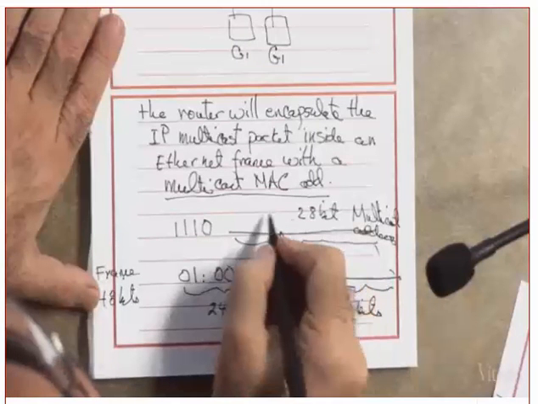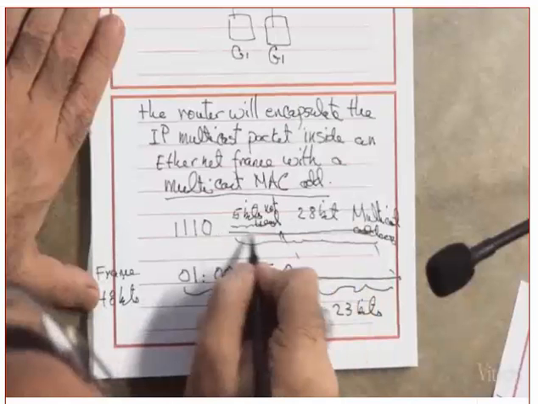The 5 is because 5 bits are not mapped into the multicast MAC address. Clear? Okay, this is all from last time.